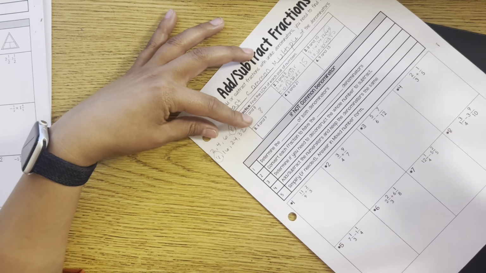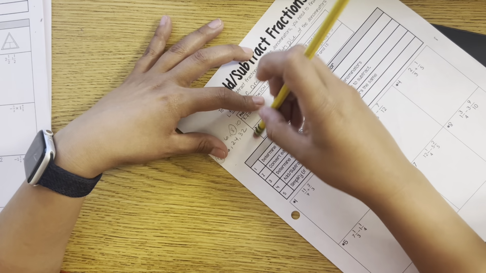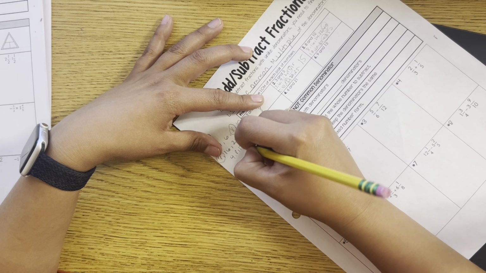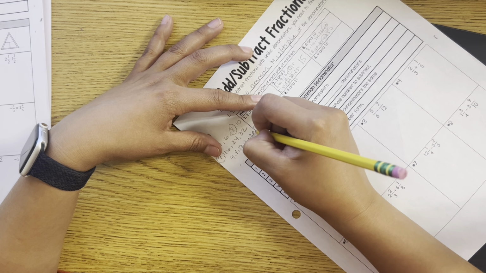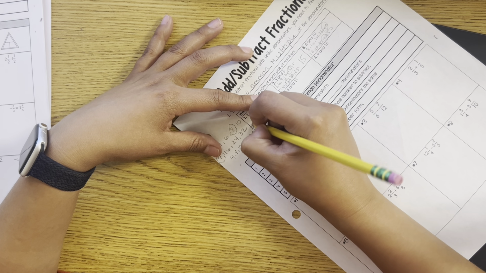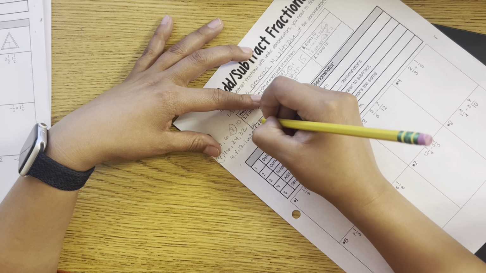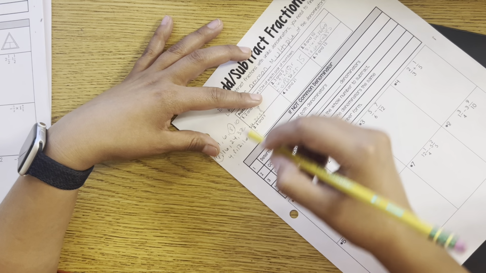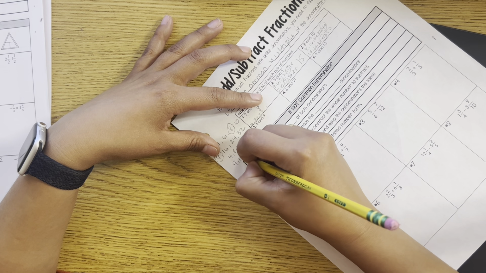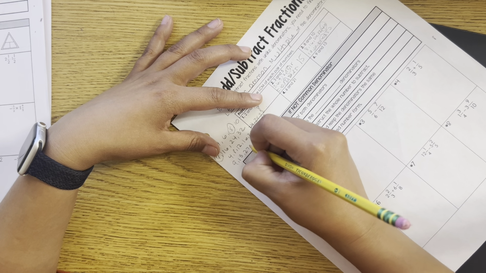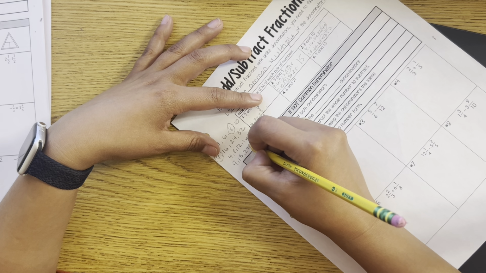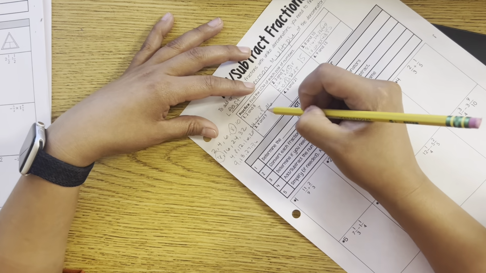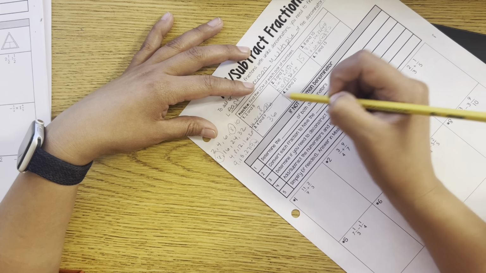If I look at 4 and 9, 4 would be 4, 8, 12, 16, 20, 24, 28, 32. If I do 9, I've got 9, 18, 27, 36. And it's not until I get further that I see 36 is their least common multiple.